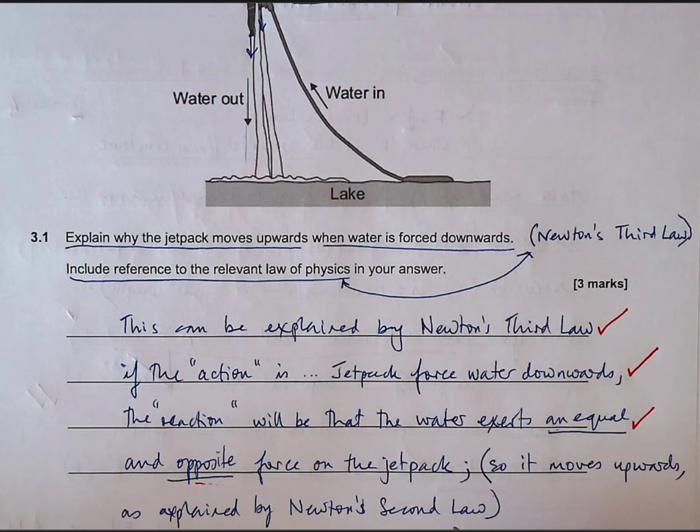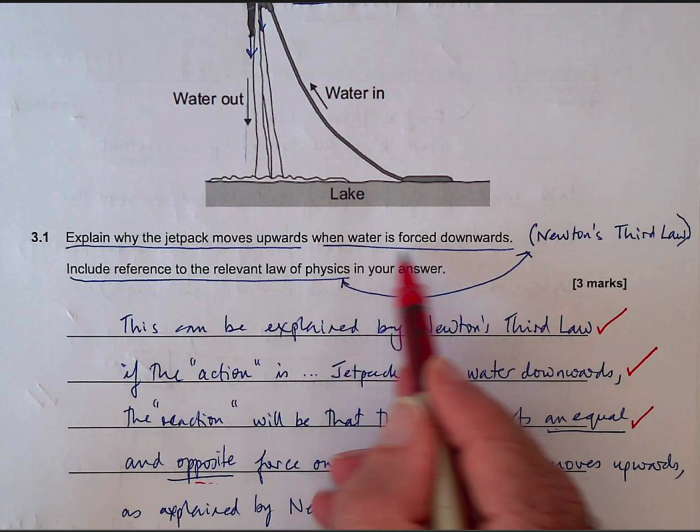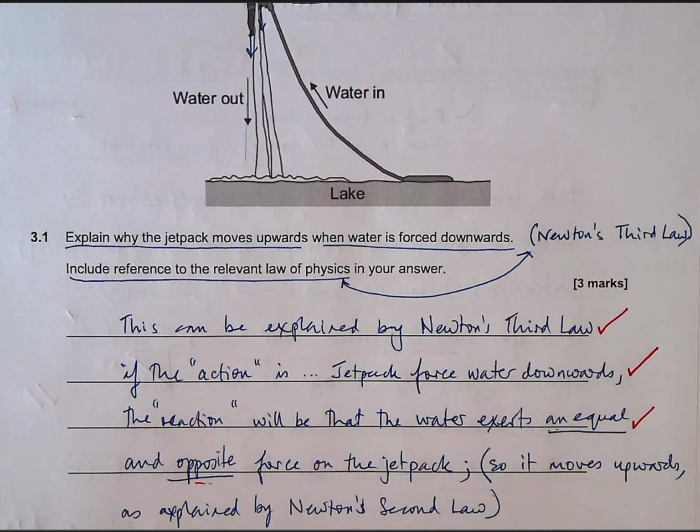So I think that's how they divided up the 3 marks in the exam. I think the second one is very generous, as it already says the water is forced downwards. So if the water is forced downwards, then the water creates an equal and opposite force on the jetpack, so it moves upwards. You don't need the bit in brackets.